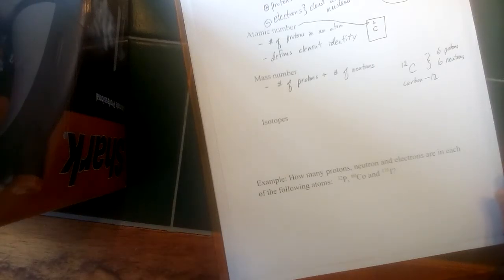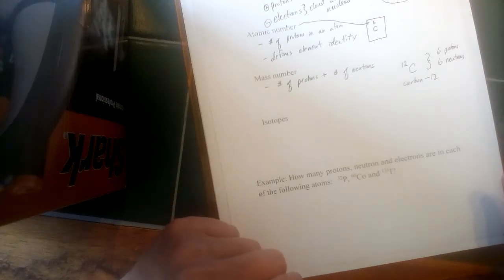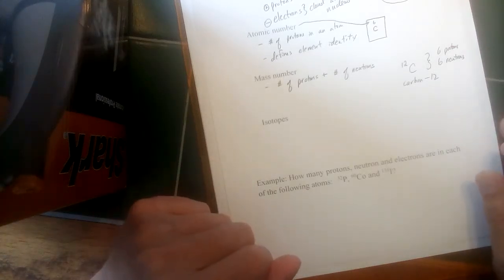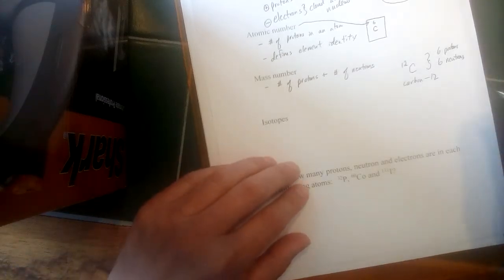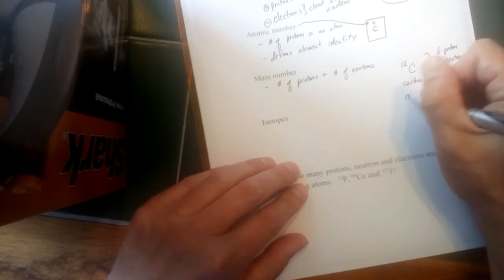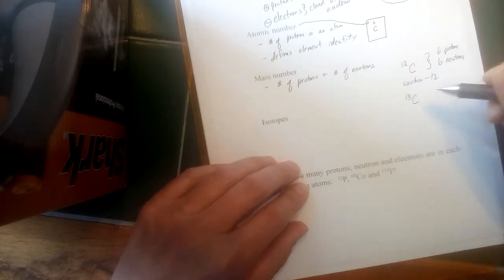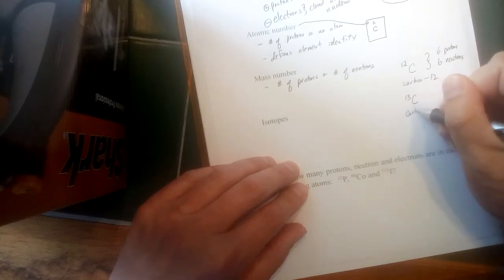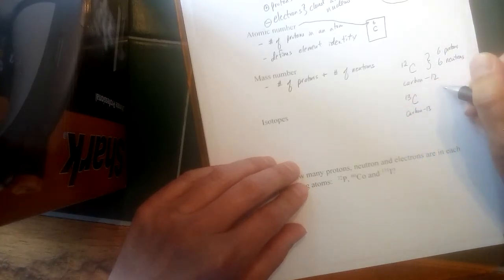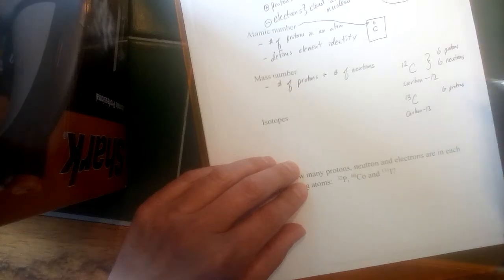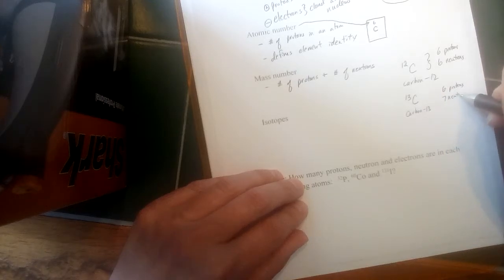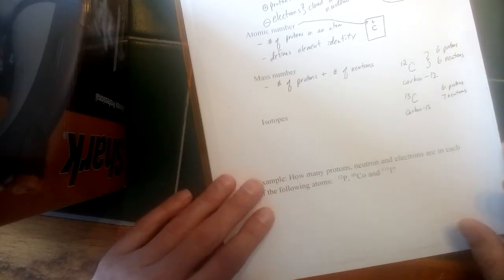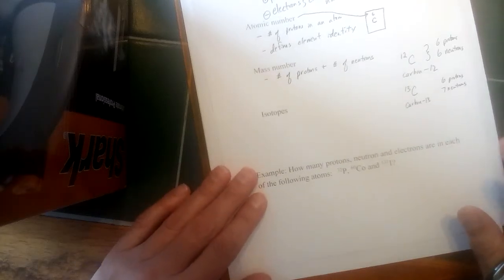Now, one of the reasons the mass number doesn't appear on the periodic table is because there isn't only one option for the number of neutrons, right? There's only one option for the number of protons because that's what defines each element. But we can also have a carbon atom that happens to have a mass number of 13. So this would be carbon 13. And we know it's got 6 protons. That comes with identifying it as a carbon. But in this case, there would be 7 neutrons in this particular nucleus, resulting in a different mass number.